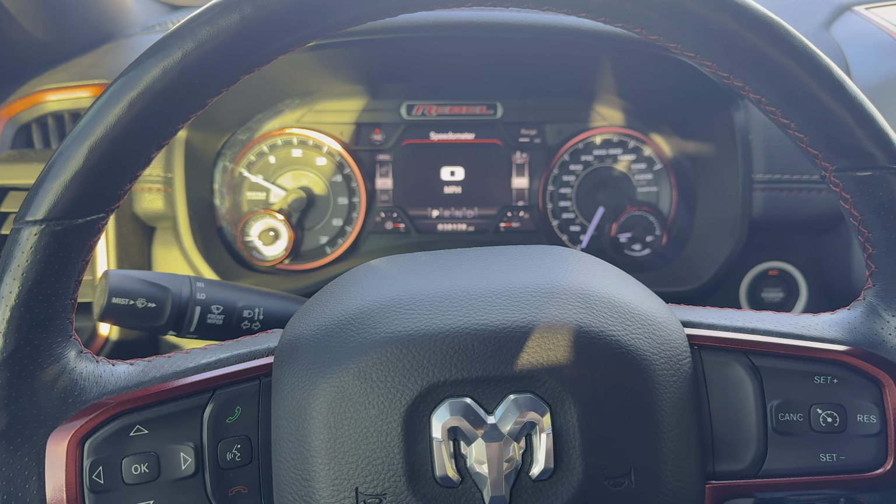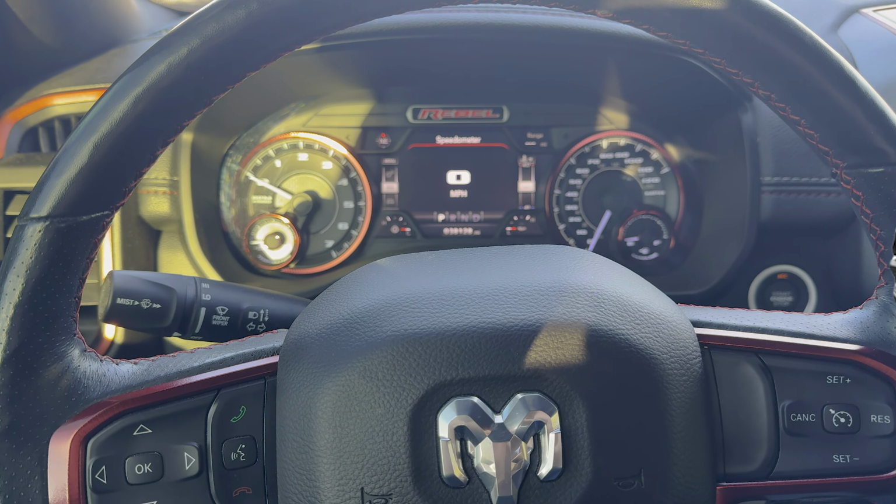What's up guys? Today I'm going to show you how to display your current gear in your Ram truck.